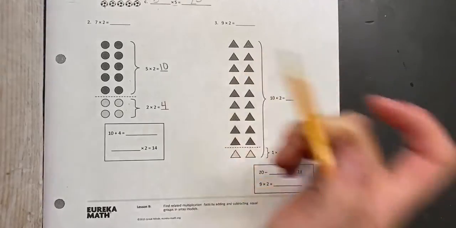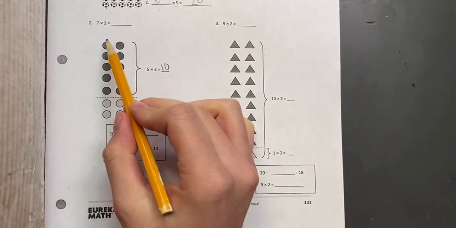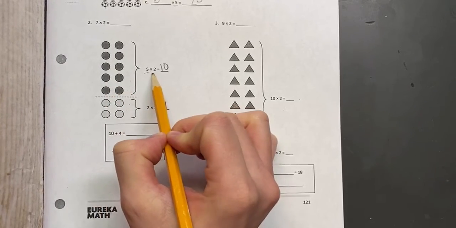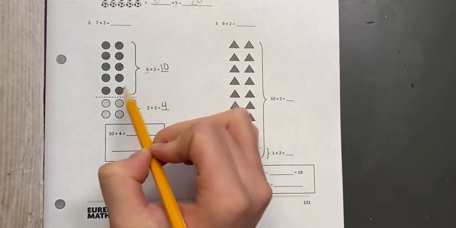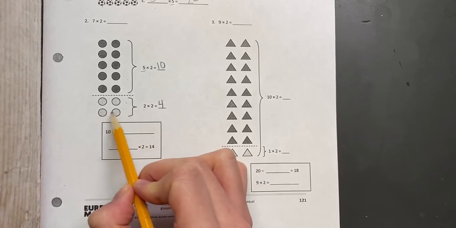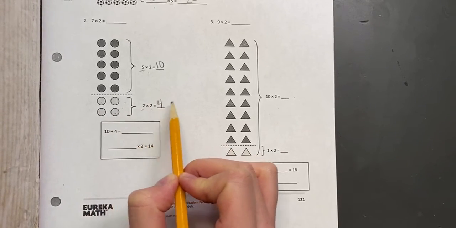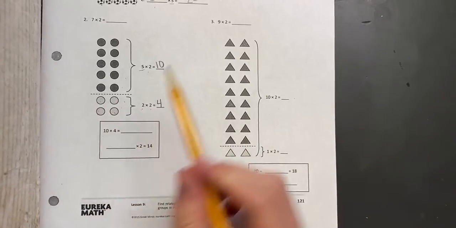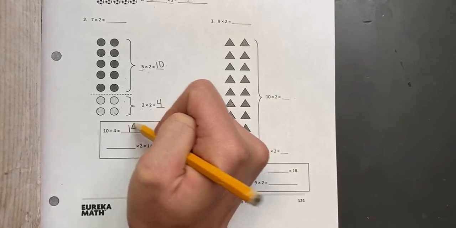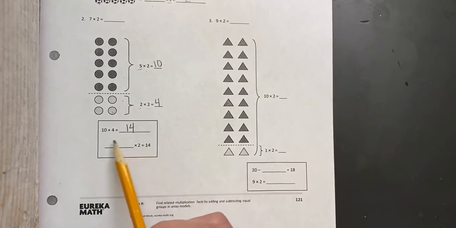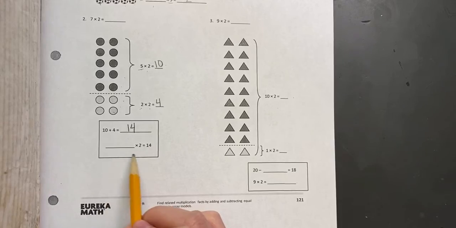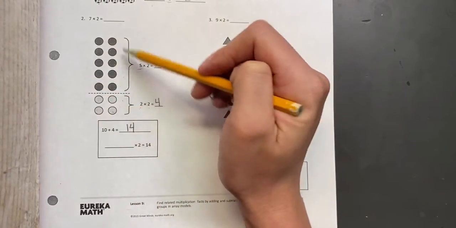Because as we can see in this array, our first array, we have 1, 2, 3, 4, 5. 5 rows. How many in each row? 2. So we have this multiplication sentence for our first array. Now our second array, we have 1, 2 rows, 2 in each row, which gives us 2 times 2 and a total of 4 circles. So now we want to add our first array plus our second array, which will give us a total of 14. So now we know 10 plus 4, our total is 14, and over here, this is going to be my final multiplication sentence for my new array.